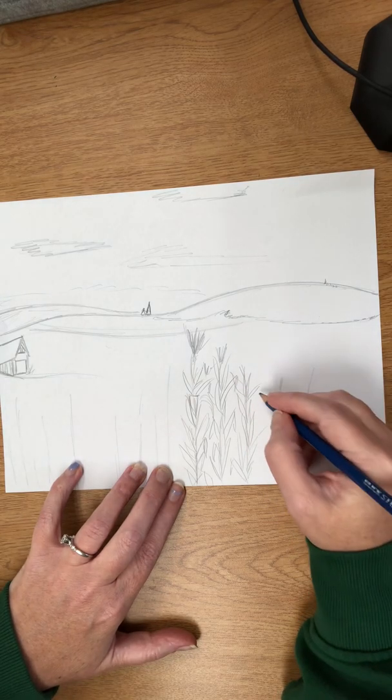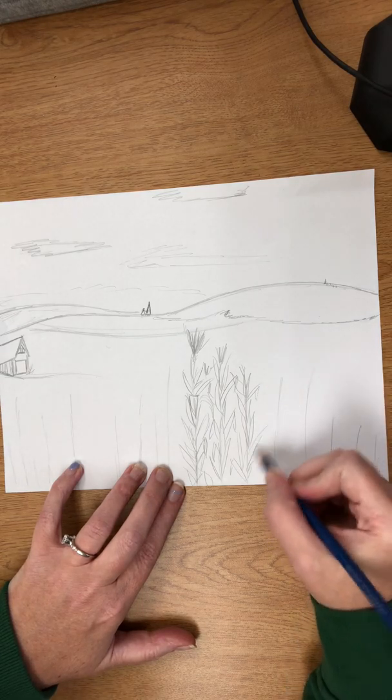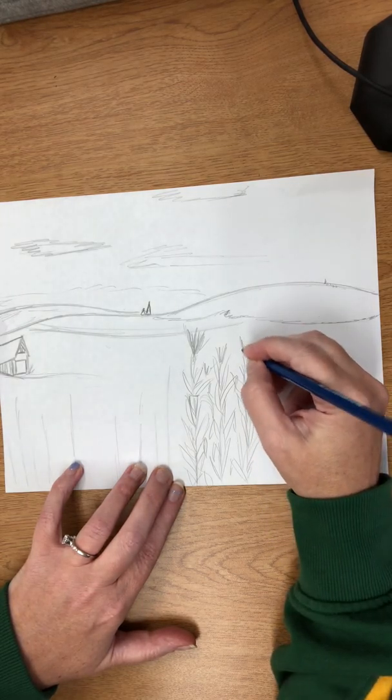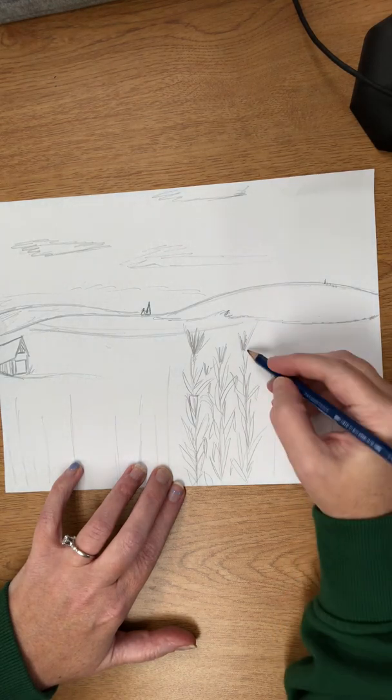Make sure you don't make them all the same height because they're not going to be exactly the same height. And they're not going to be perfect.